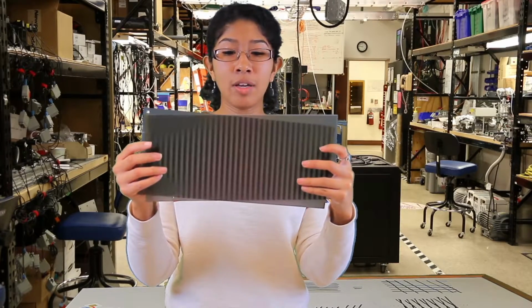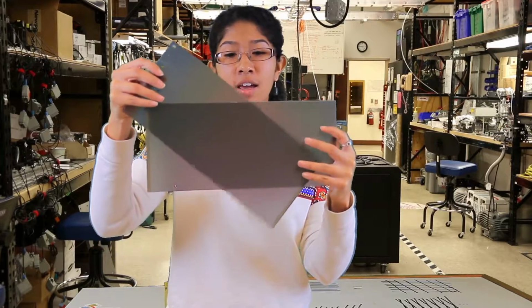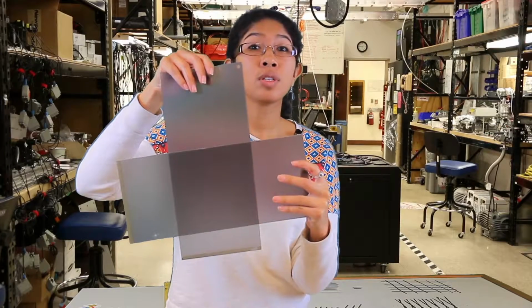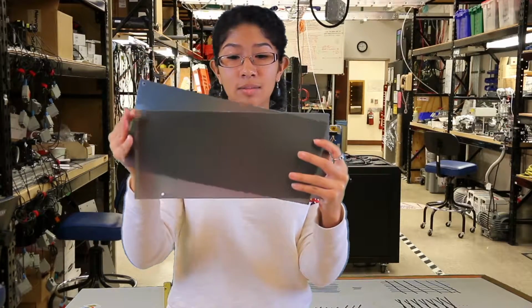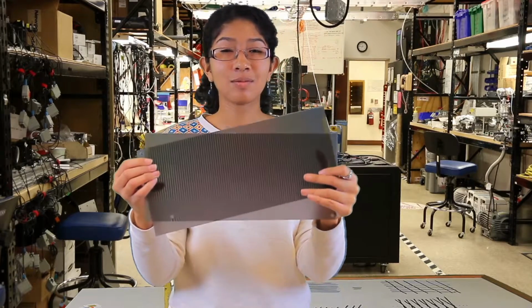I rotate it a bit so you see the lines, and then it kind of looks like they disappear, but if you were to look up very close you would just see a series of squares. I'll rotate it back. Okay, so let's talk about these patterns.